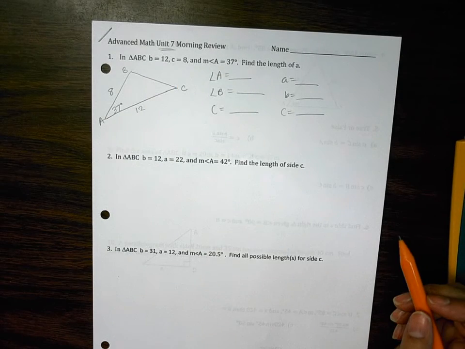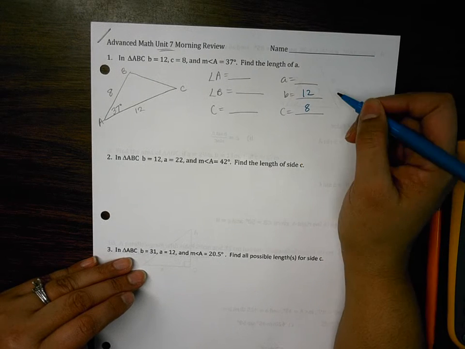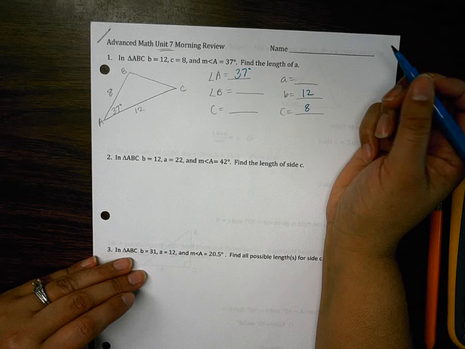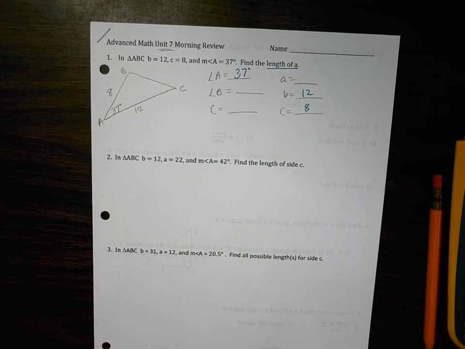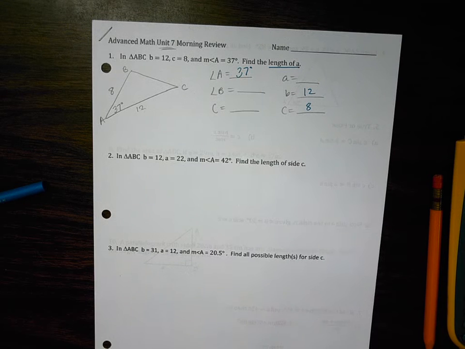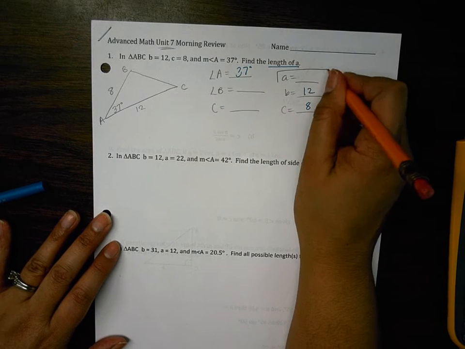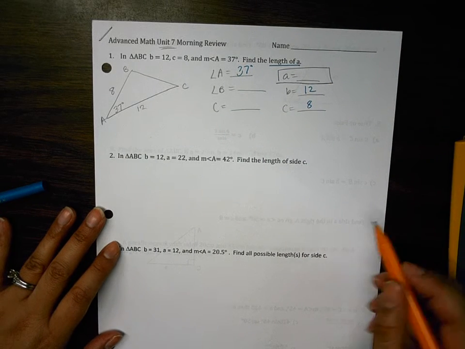All right. What's the first thing? Let me write down what we have first. 12, 8, and angle A is 37. What are they asking me to find? Now, according to the information, can a be the first thing that I find? If I have these two sides and I already know angle A, can a be the first thing that I find? Yes. Sometimes it's not, and you have to find multiple things first, or it's the last thing you find. Lucky for us, it's the first thing we're able to find, and so we don't have to go through and find these. All right. I'm looking for a.